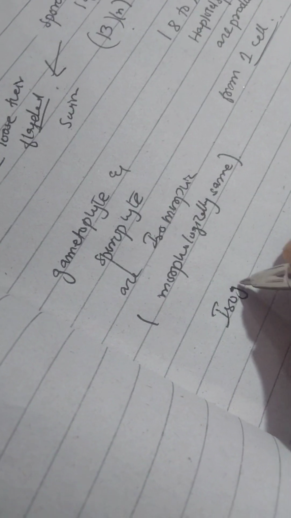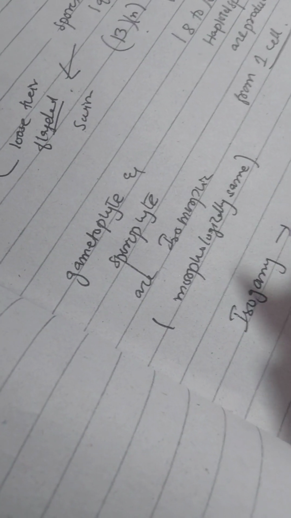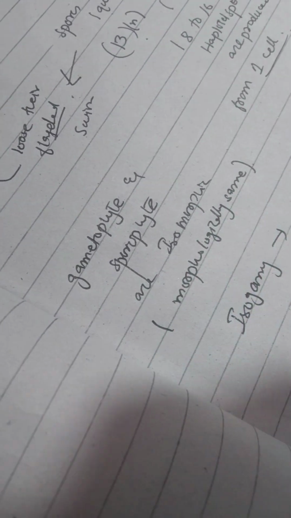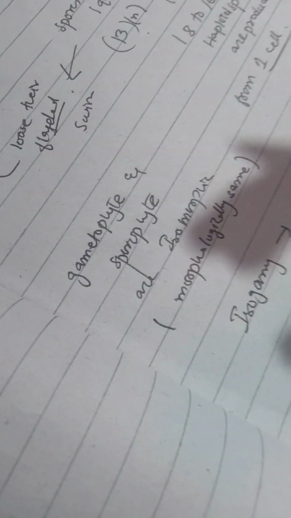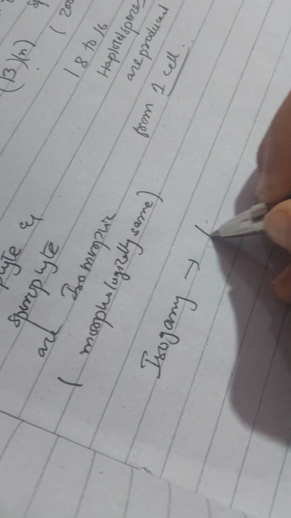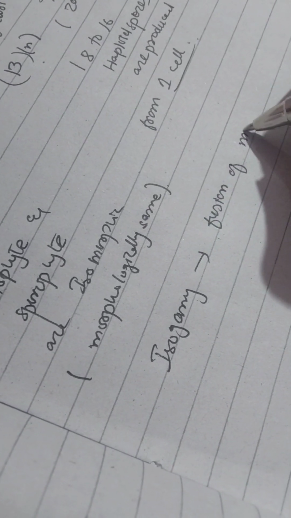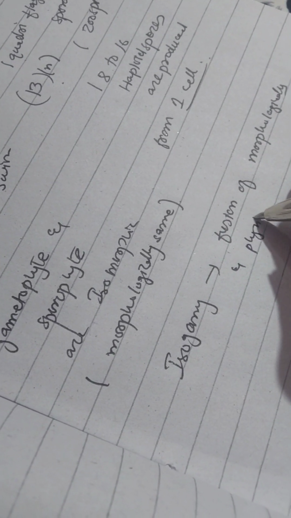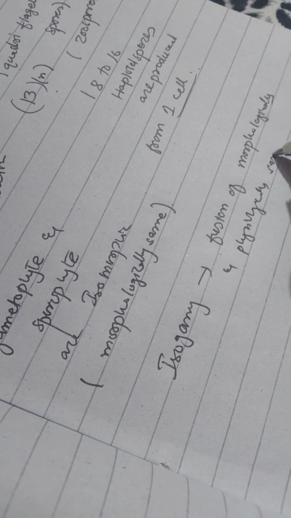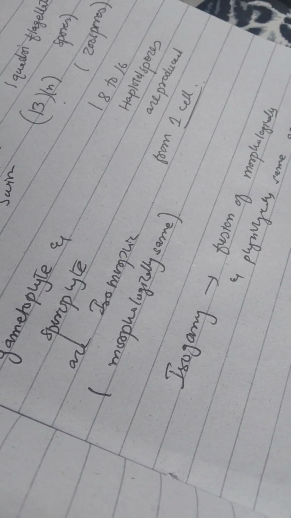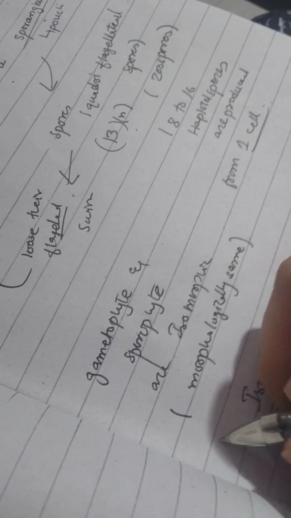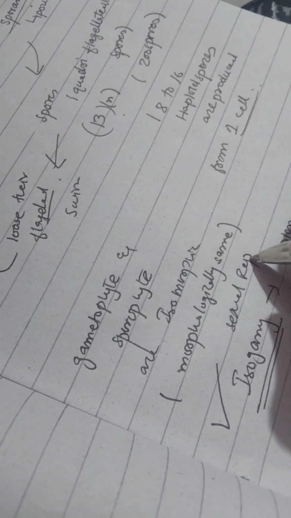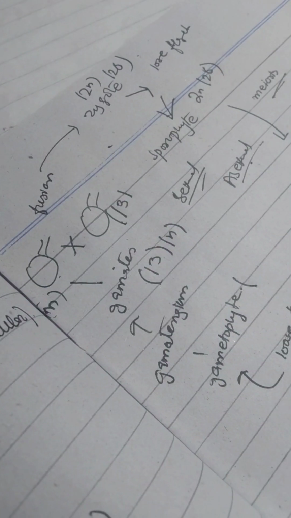It is isogamy. Why? Because both gametes are isogamous, because there is fusion of morphologically and physiologically same gametes. So that's why it is known as isogamy. This was asexual and this is basically sexual, right?